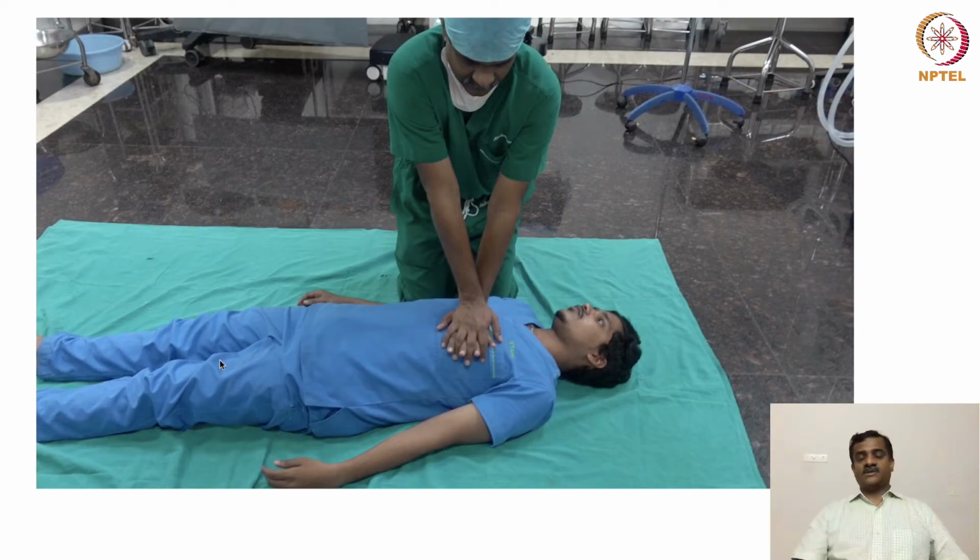You can see the operator kneels by the side of the victim and positions himself just above the chest of the victim. Don't squat, don't stand, as these are uncomfortable positions. You will hurt your back, and moreover, the quality of CPR is going to be compromised.